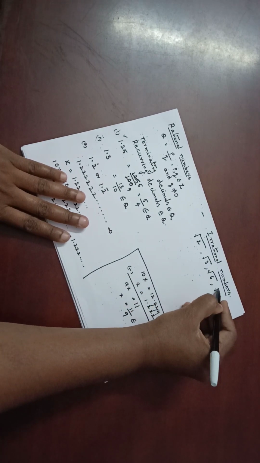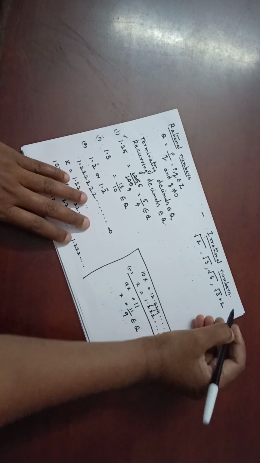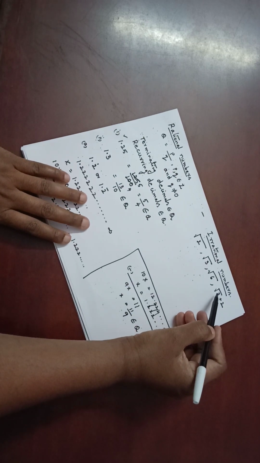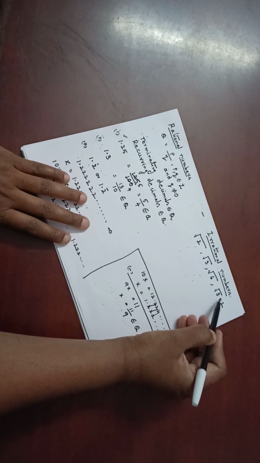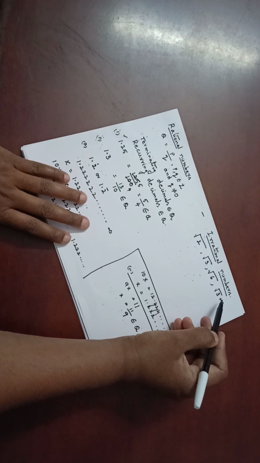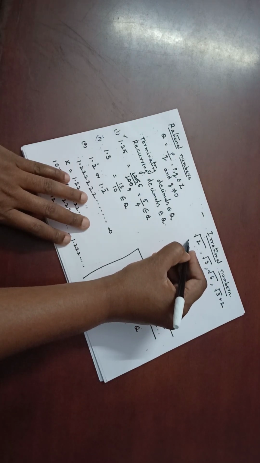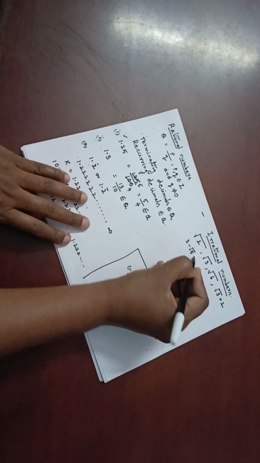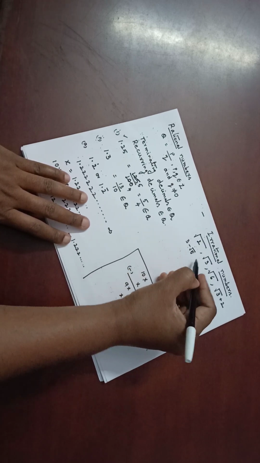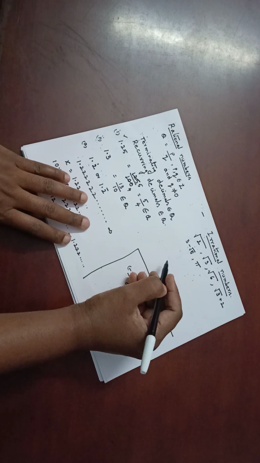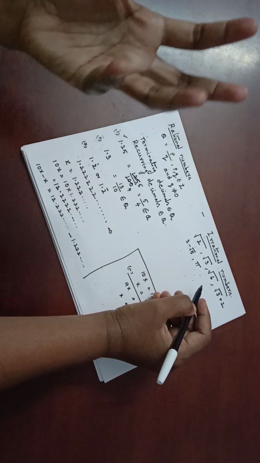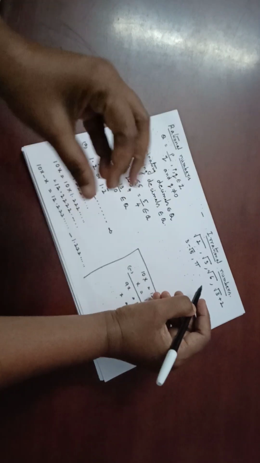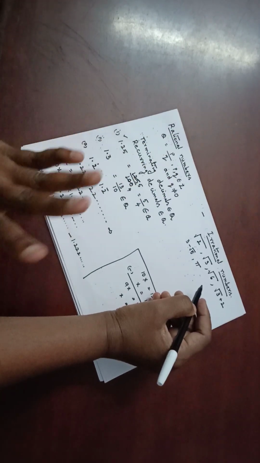Root 3 plus 2: an irrational number and an integer, if you add, the whole result will be irrational. Or 3 minus root 5, the whole result is irrational. Pi is also irrational.